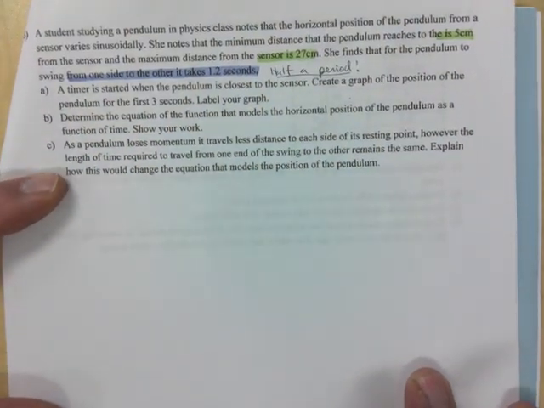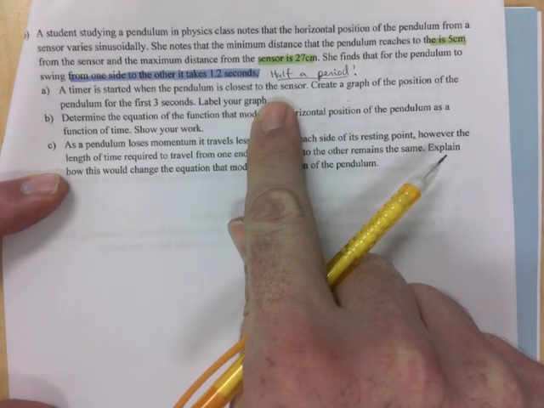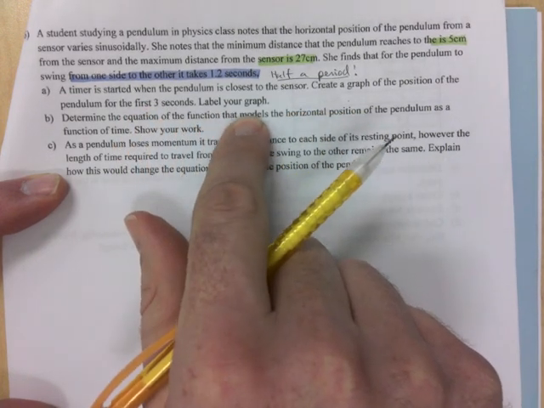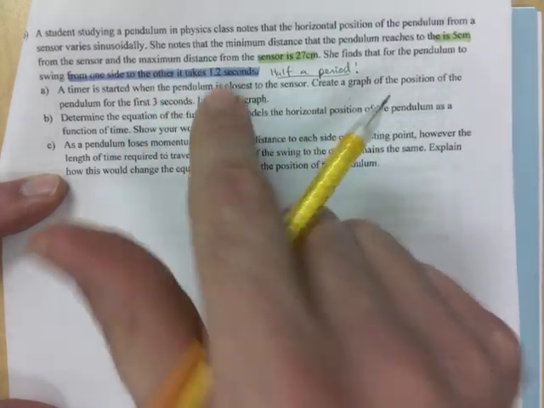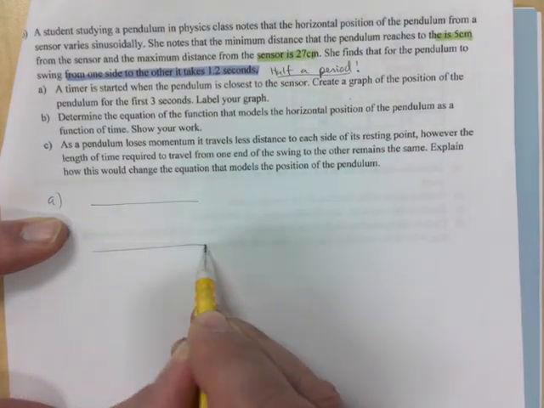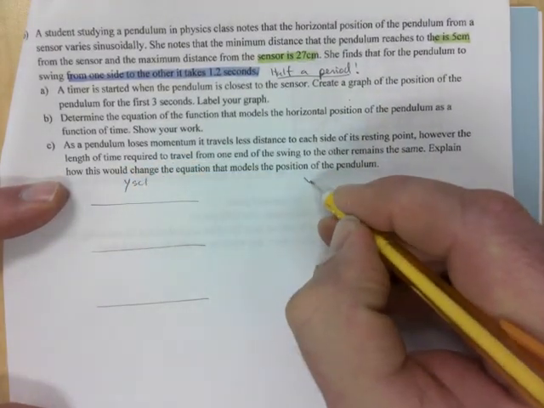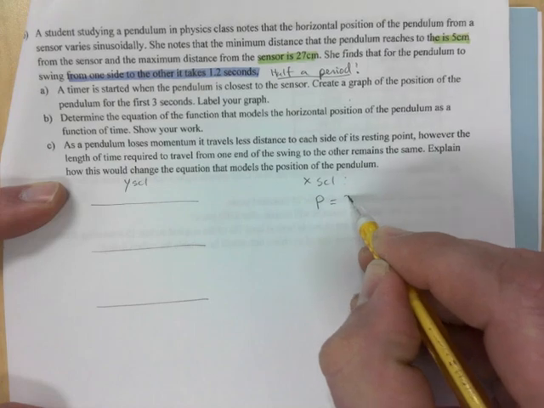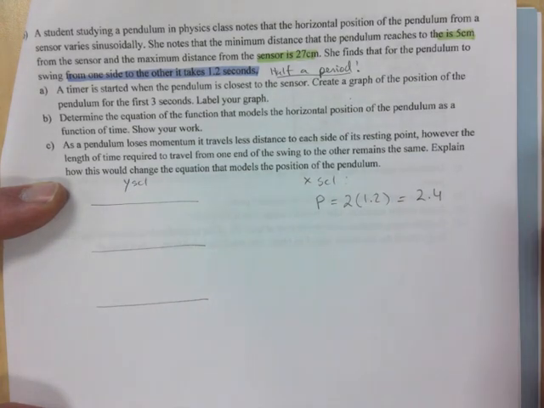So a timer is started when the pendulum is closest to the sensor. So you're at a min, right? Create a graph of the position of the pendulum for the first 3 seconds. Label your graph. Just so you know, this is walking you through the X scale, Y scale starting point. That's what this is doing. I'm going to continue with my method here. So this is our Y scale. Y scale. Okay. X scale. How would we do that? The period is 2 times 1.2, which is 2.4 seconds.